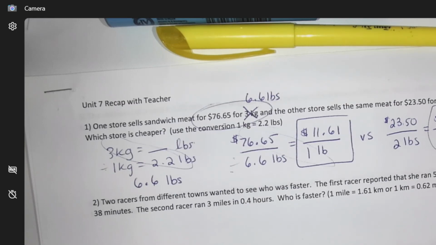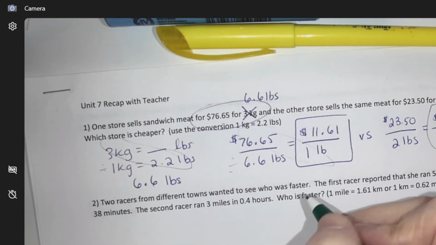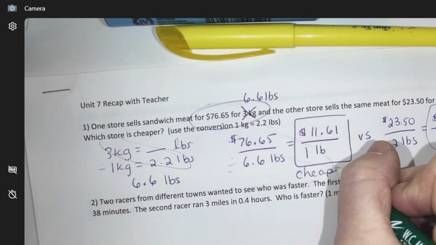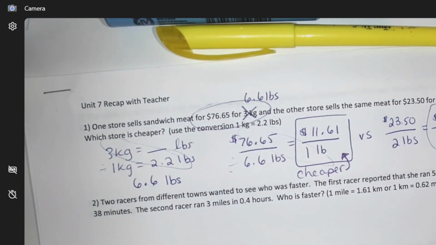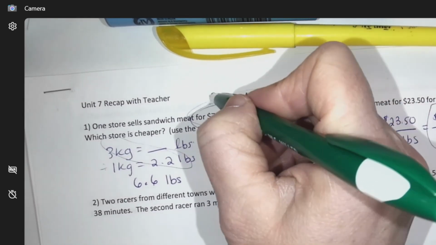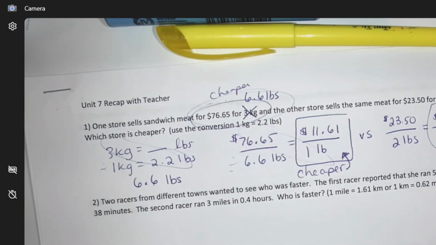Okay, and you do on your test need to answer the question, or else you're going to lose a half a point, because this is about figuring out which store is cheaper. That's the actual question, so make sure you answer it. So I need you to indicate somewhere the answer. So this one is obviously cheaper. Or you could have circled here and said this is cheaper. Somewhere, just indicate to me.